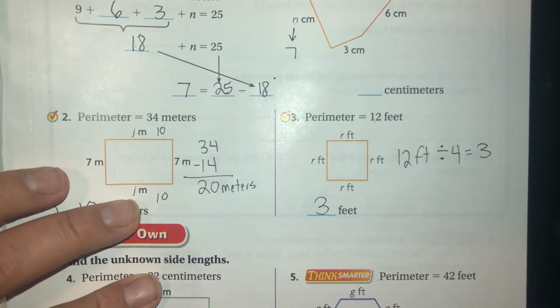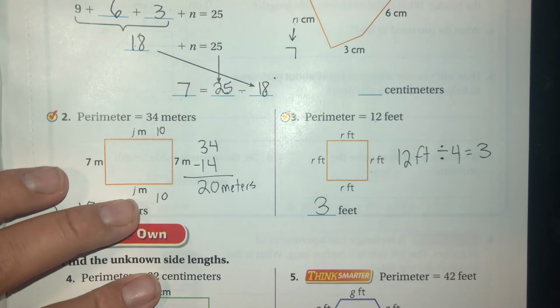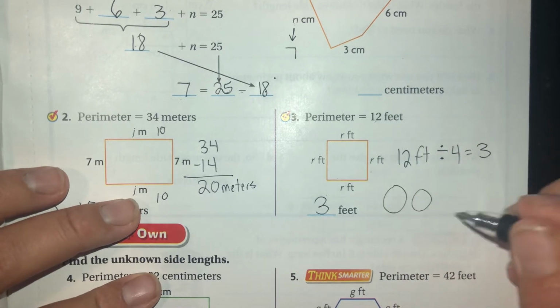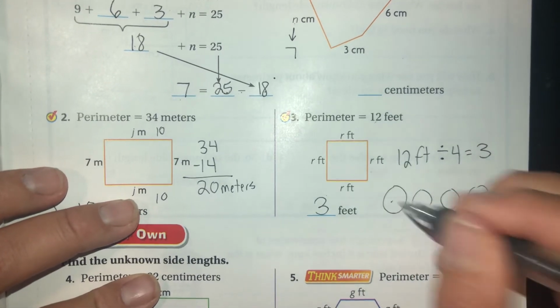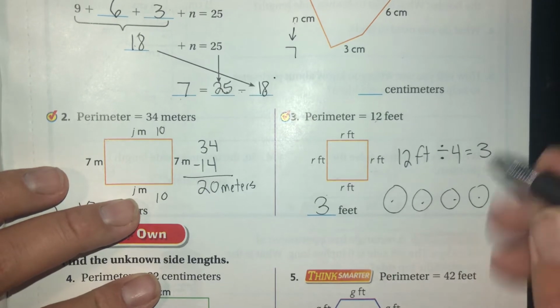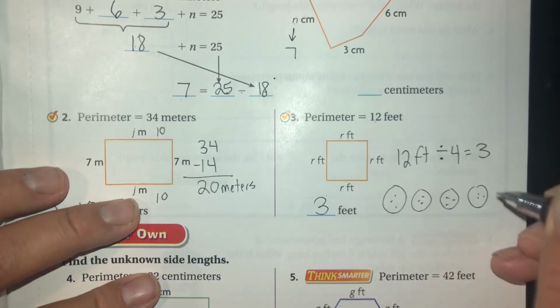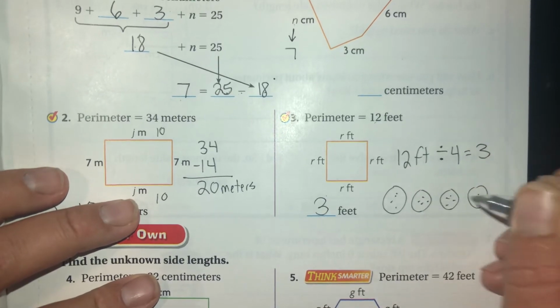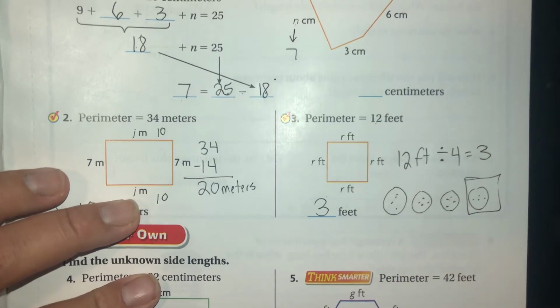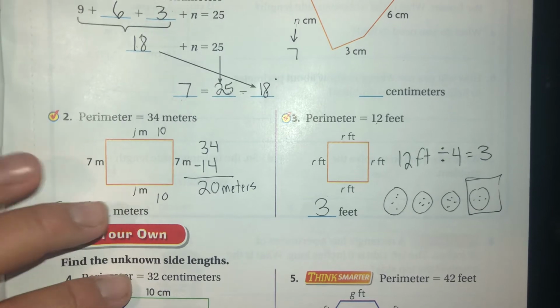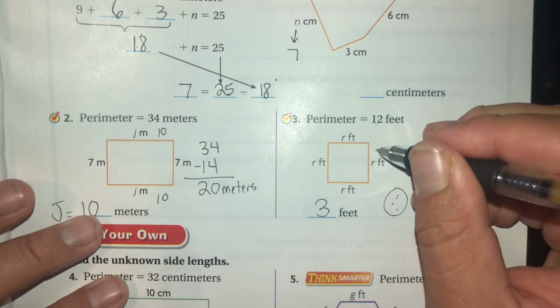That's one way you can think about it. You could make 4 sides like this and then pass out the feet and just keep going, 9, 10, 11, 12. And then you know one of the sides is 4. You could slowly practice it.